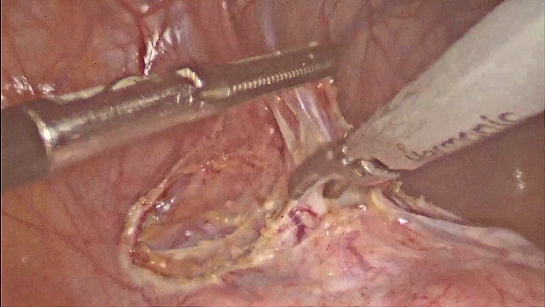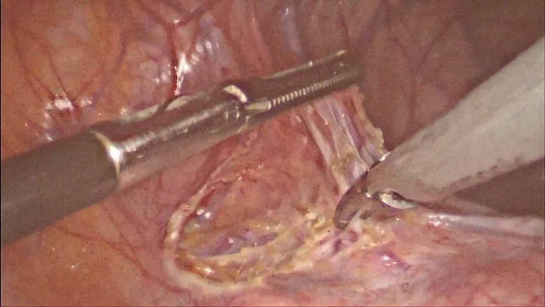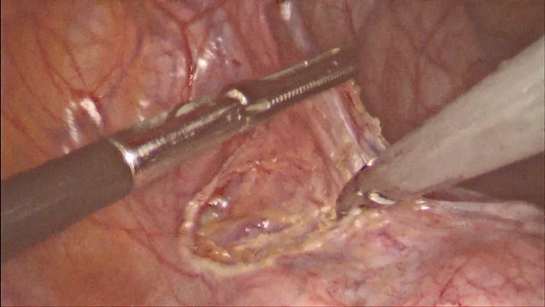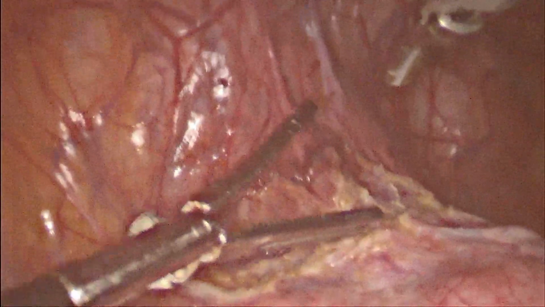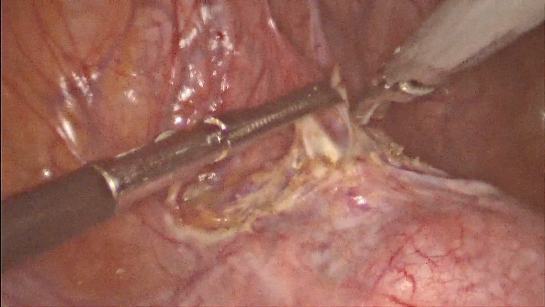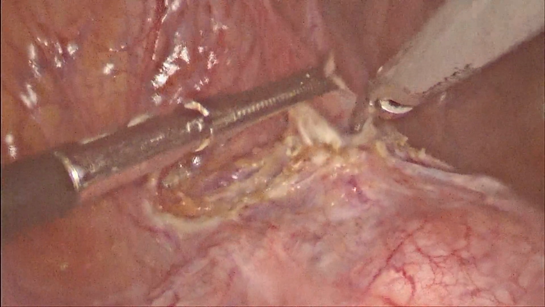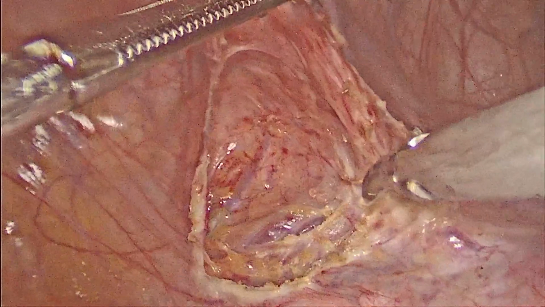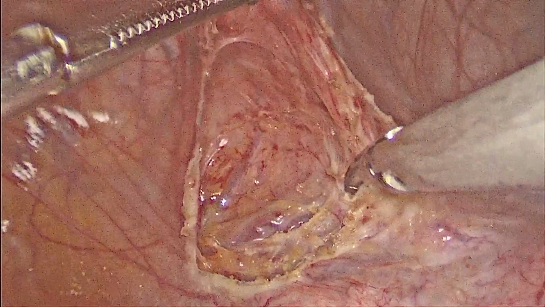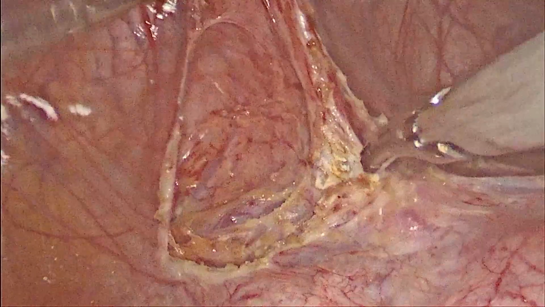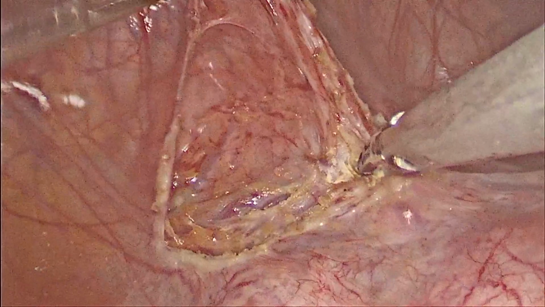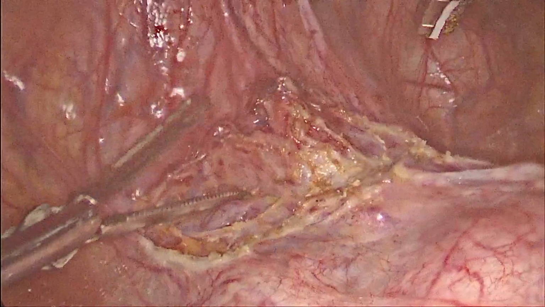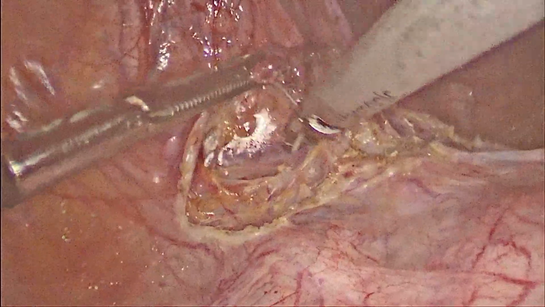We can see we are identifying fiber by fiber, identifying the bladder clearly. I'm holding the bladder in the left hand, lifting it up, identifying the dense fibrous tissue, and dividing only the fibrous tissue. It is being divided millimeter by millimeter. We are not taking a big chunk at a time, as inadvertently we may open the bladder in this case.